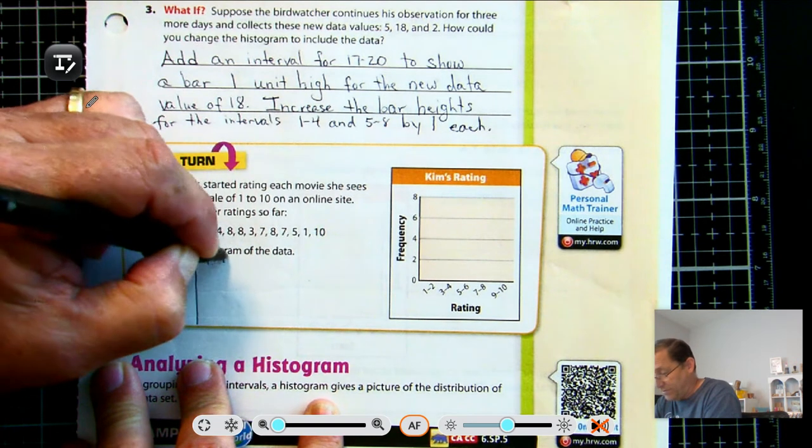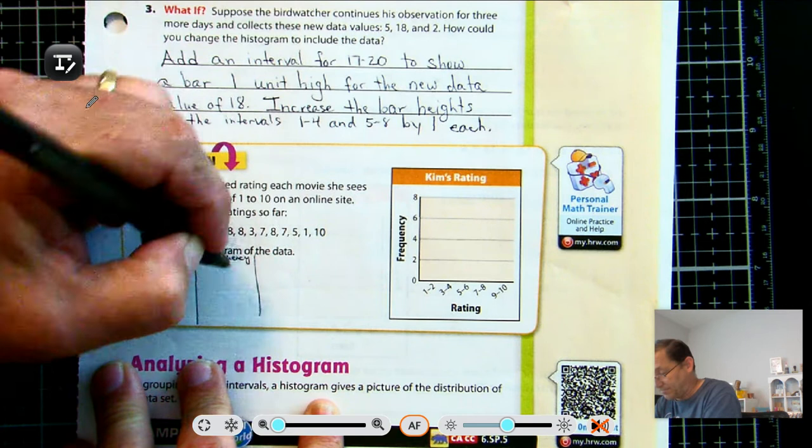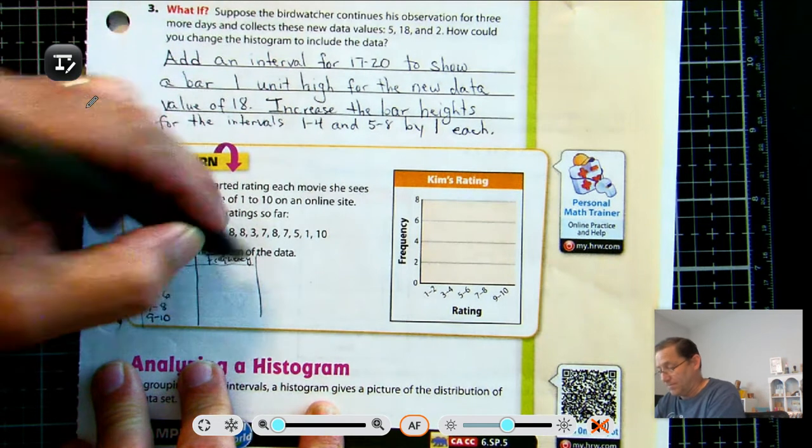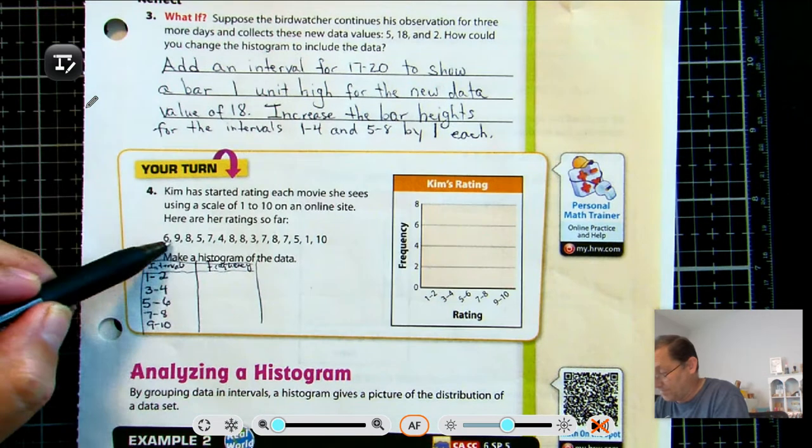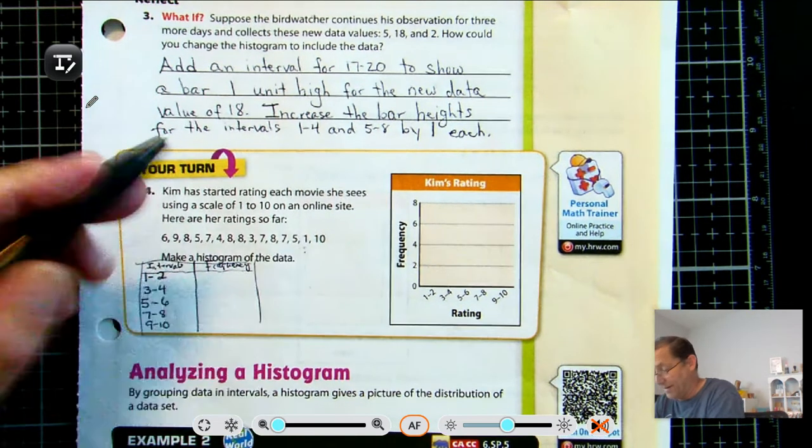And we need to find the frequency of each one. So how many times did she rate a movie 1 or 2? I see only 1.